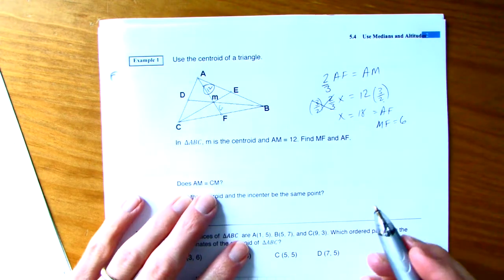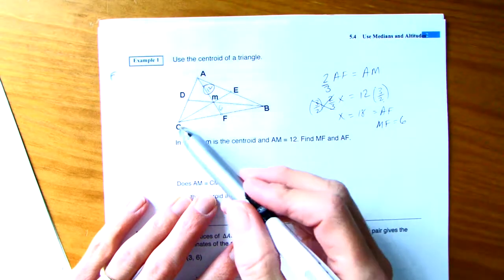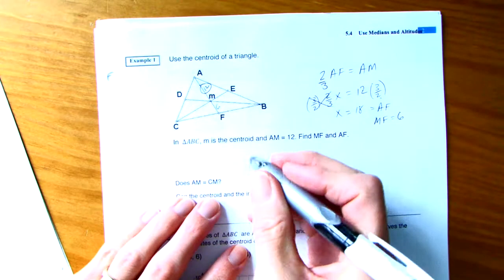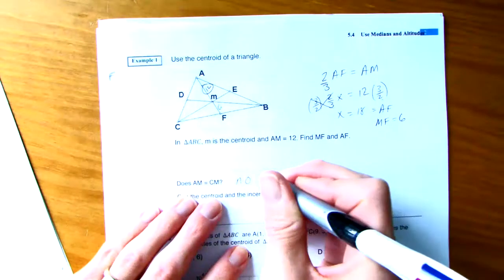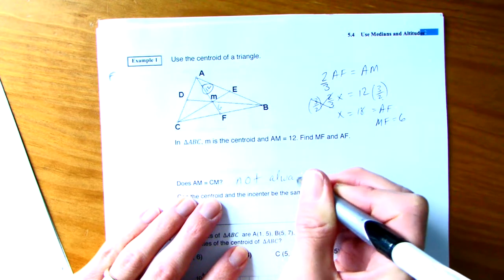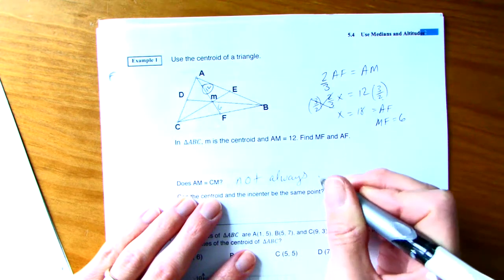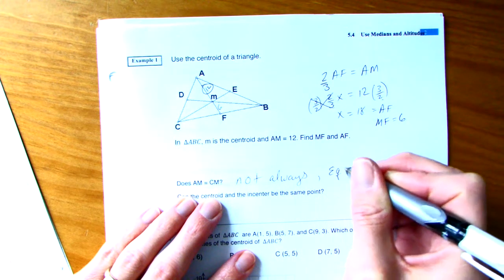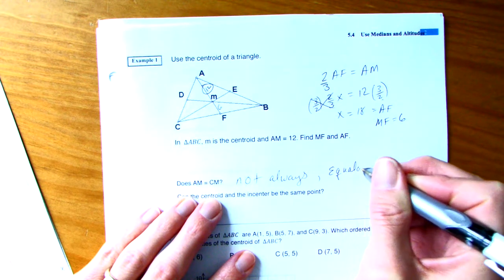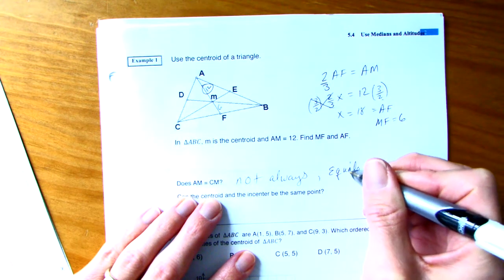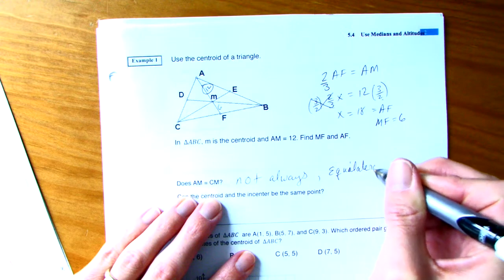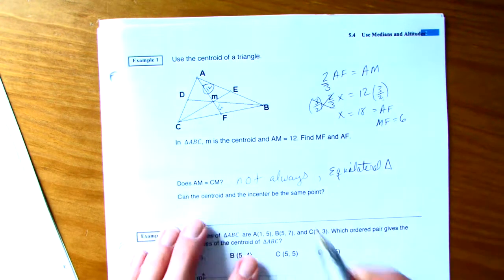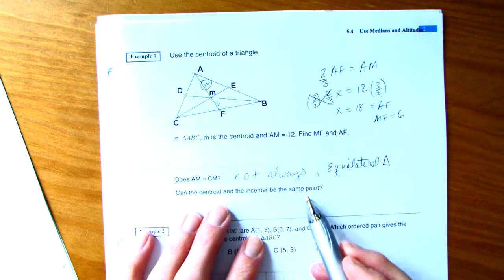Now, does AM equal CM? Not always. If you had an equilateral triangle, however, is it equilateral or equilateral? I don't remember. Okay, can the centroid and the incenter be in the same point?